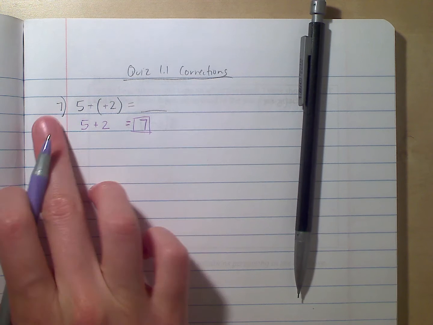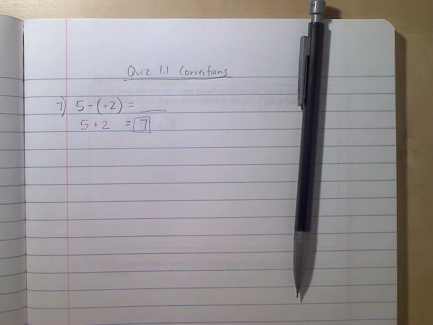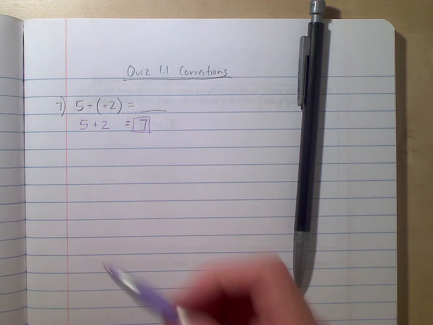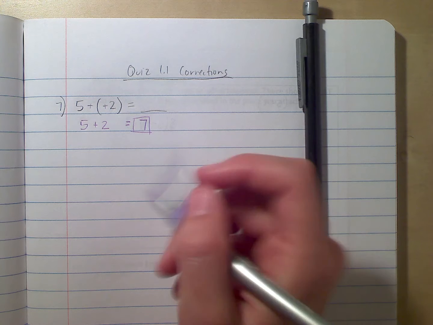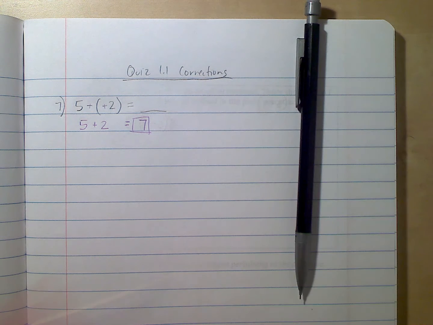So I've corrected question 7. If you didn't get question 7 wrong, you don't need to put this. But if you did, right, then that would be one of your corrections. Let's say you got question 3 wrong as well, you would put 3, and then you would answer question 3. So I got question 7 wrong, and then the other question I got wrong was number 11.